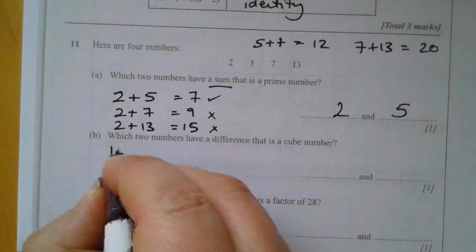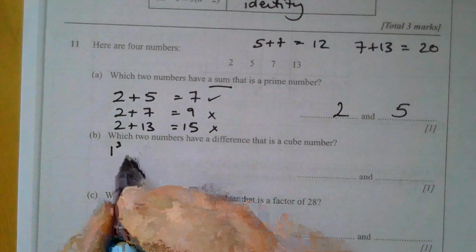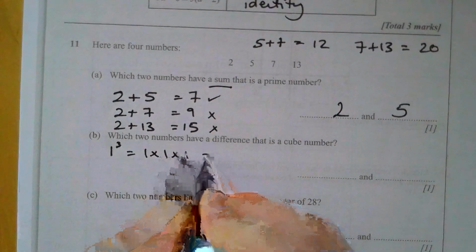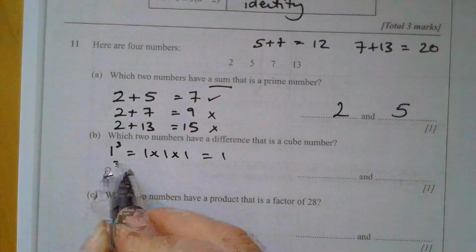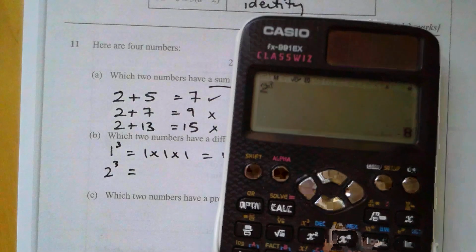What's a cube number? Well, you can put it into your calculator. It's 1 multiplied by 1 multiplied by 1, which is 1. 2 cubed, put it into your calculator, is 8.